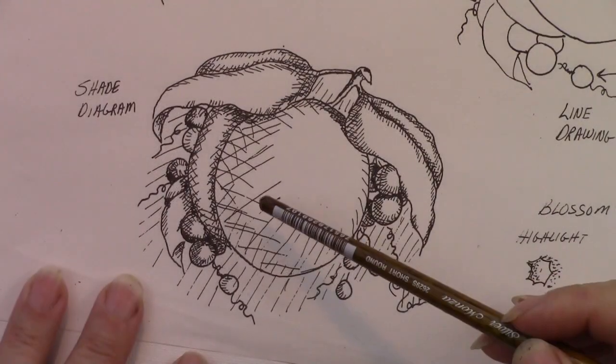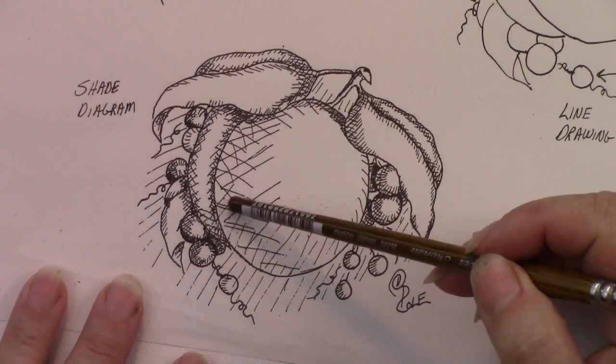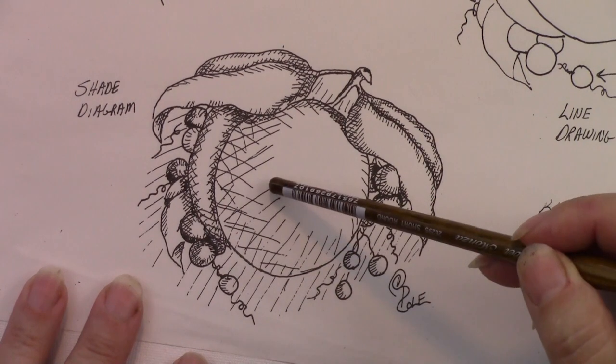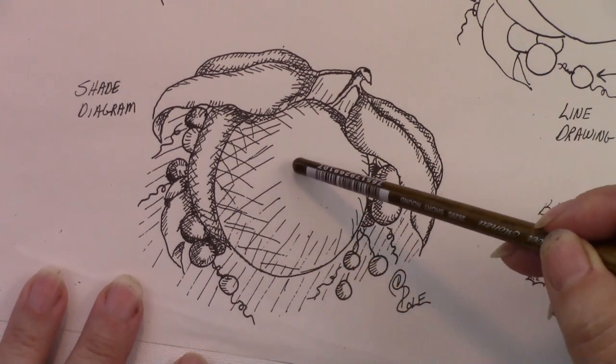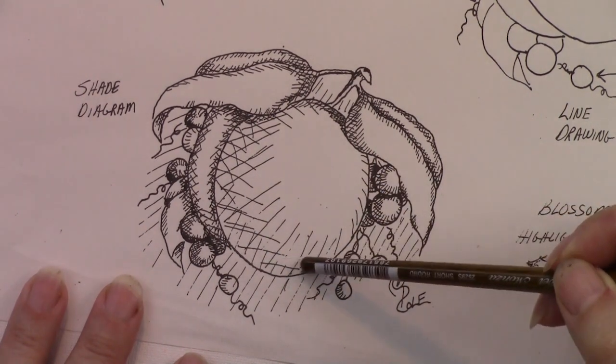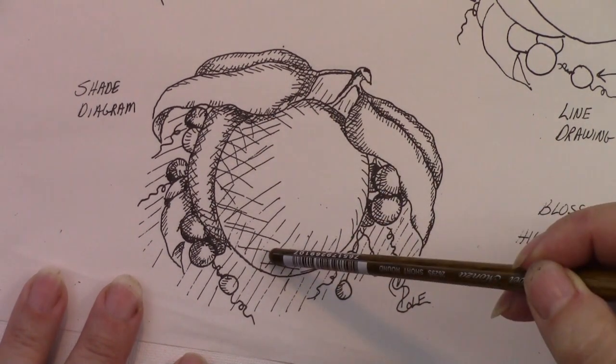And this is the shade diagram. So what I'm showing you is the first shade's got to come all the way up here. So what we do is we have shade, then we have a little bit of mid-tone, and then we have highlight. Then the second shade will round it out and come over here.